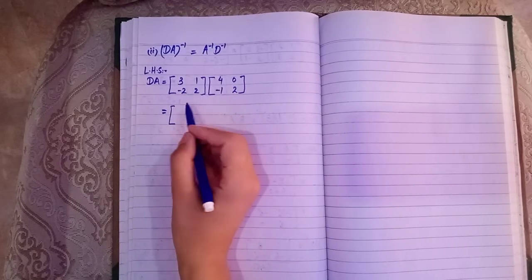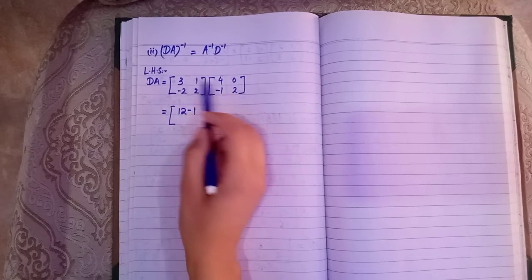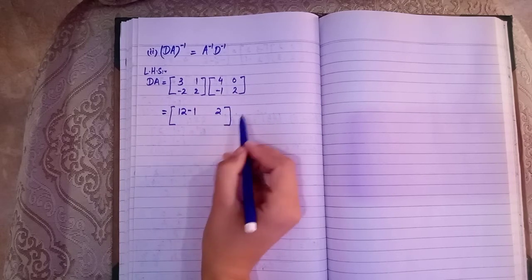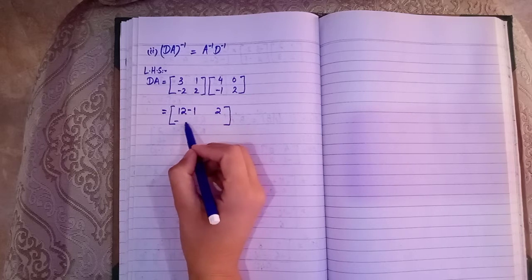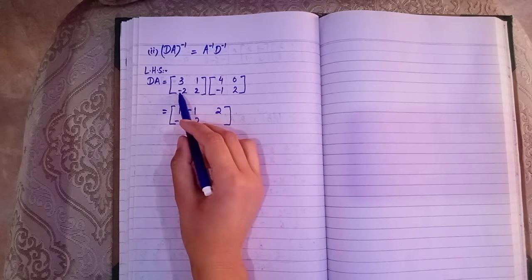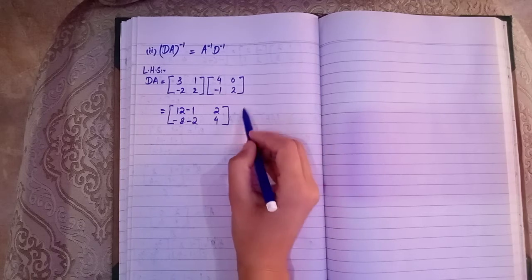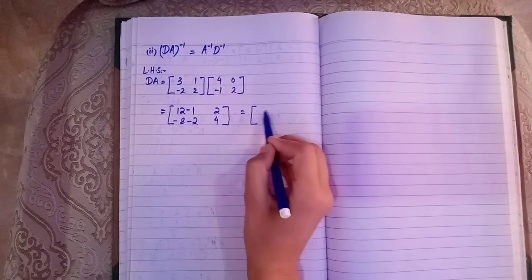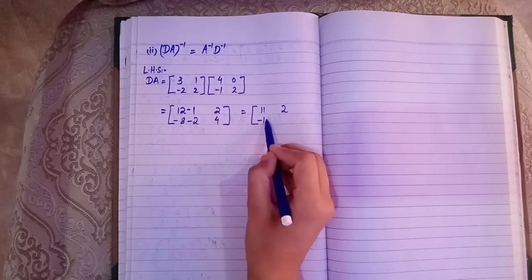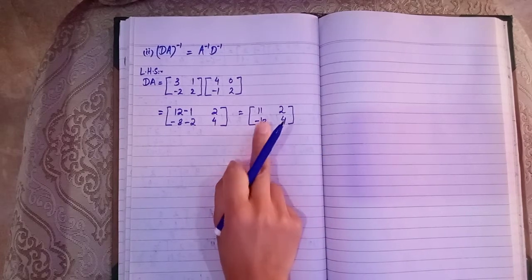3 4s are 12 plus minus minus 1. 3 into 0 is 0. 2 1s are 2. Minus plus minus 4 2s are 8. Plus minus minus 2 1s are 2. Then this would be 0 and 2 2s are 4. 12 minus 1 is 11. 2 minus 8 and minus 2 is minus 10, 4. This is the matrix DA.